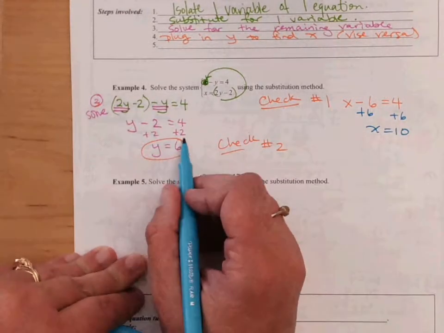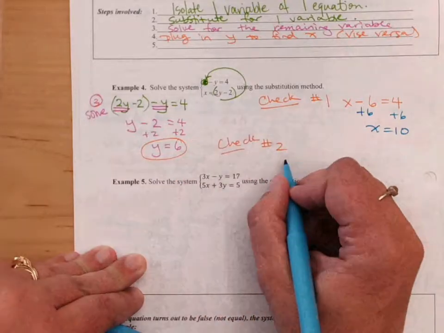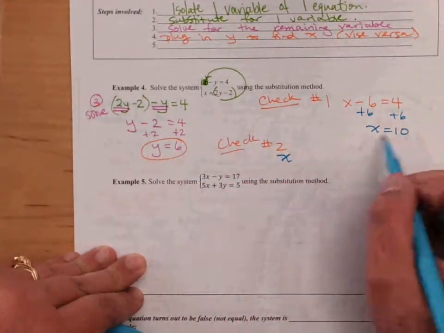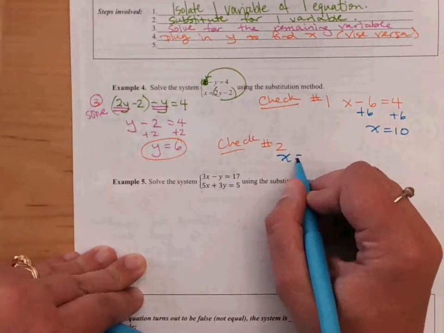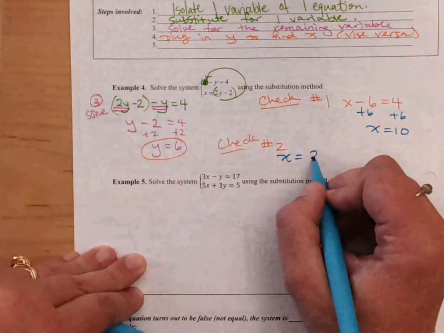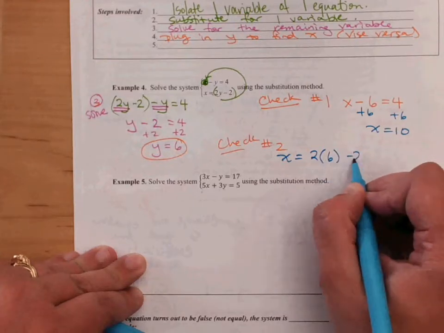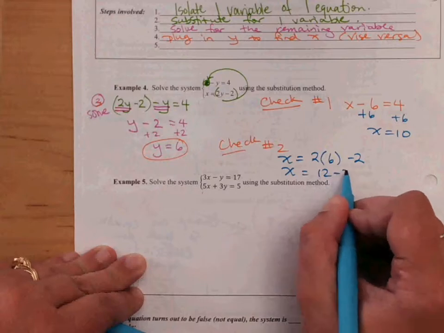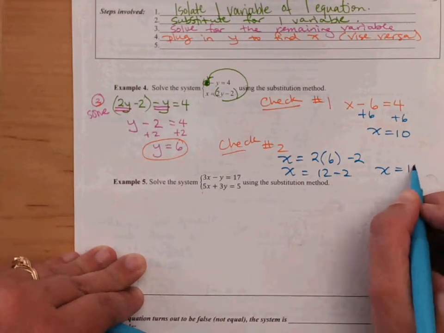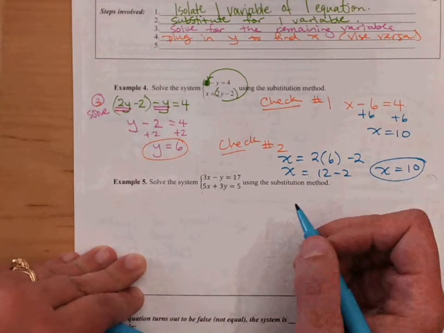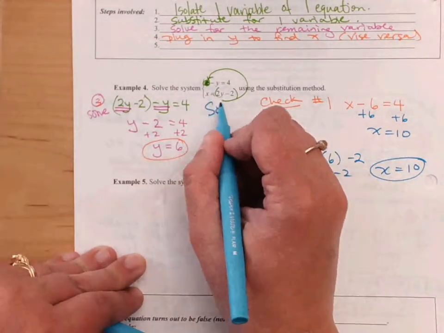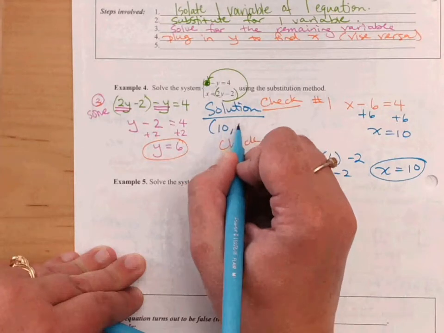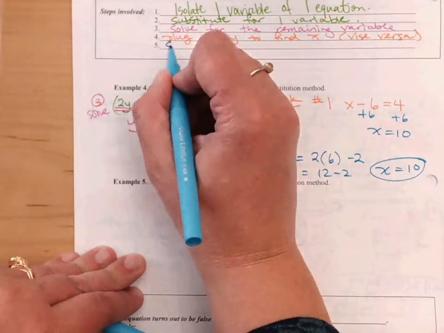Now, if I plug the same y equals 6 into the second equation and I also get x equals 10, then I know it's right because I got the same 10 in both. That's why I have to do it in both equations. So now I have 2 times 6 minus 2, x equals 12 minus 2, x equals 10. So what is my solution then? The solution is 10, 6.